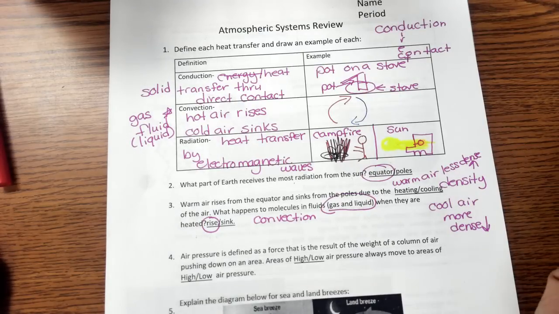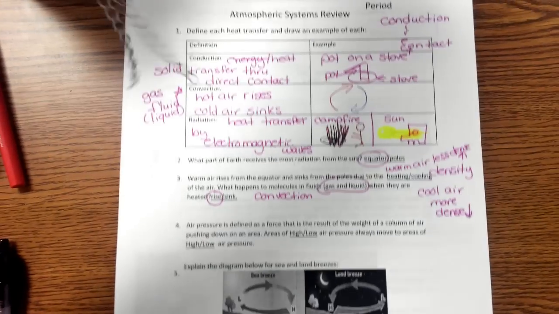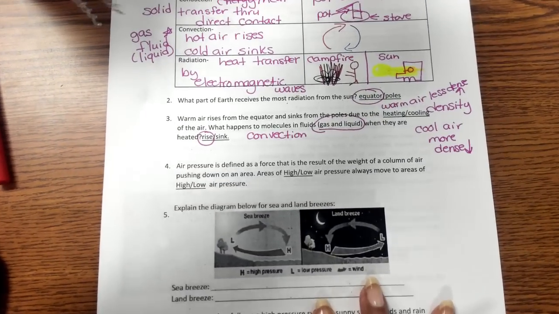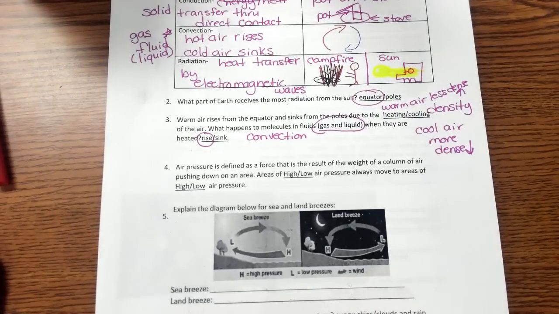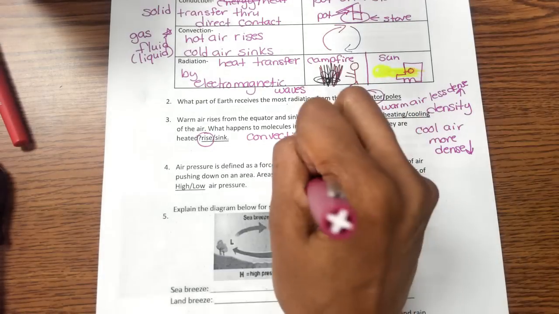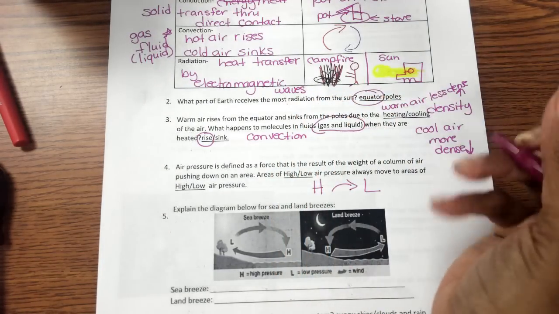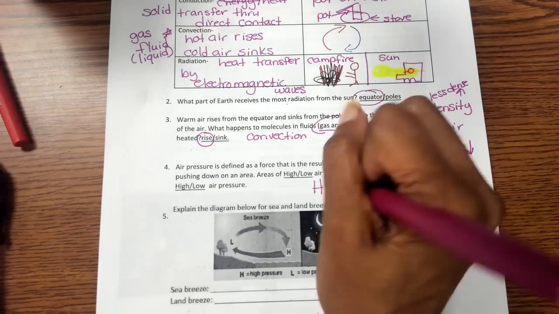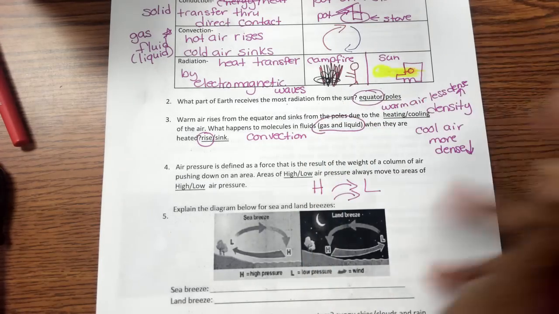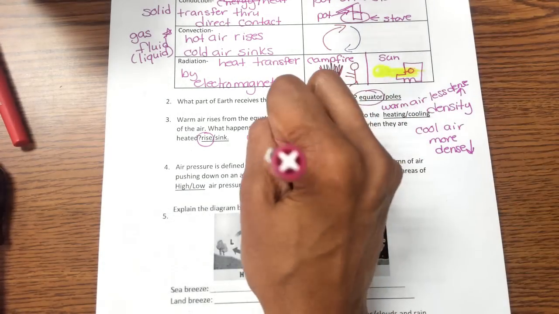Air pressure is defined as a force that is the result of the weight of a column of air pushing down. Air pressure always wants to go from areas of high to low. Always. Please write this down. This is straight off your test.